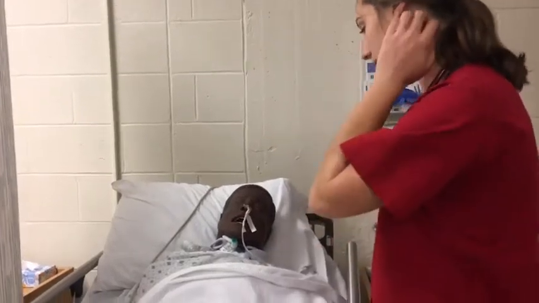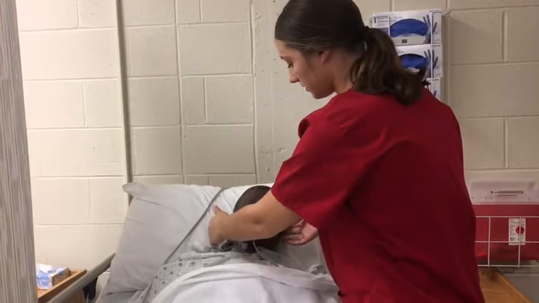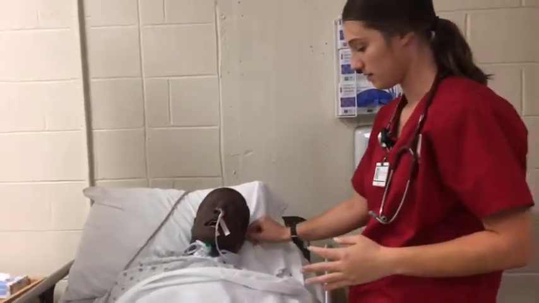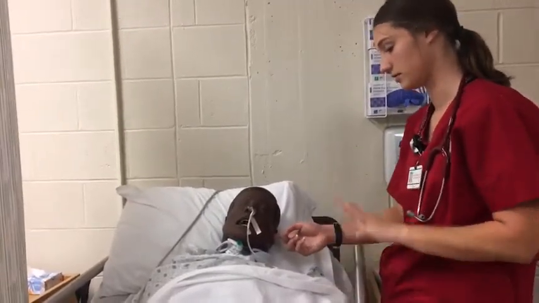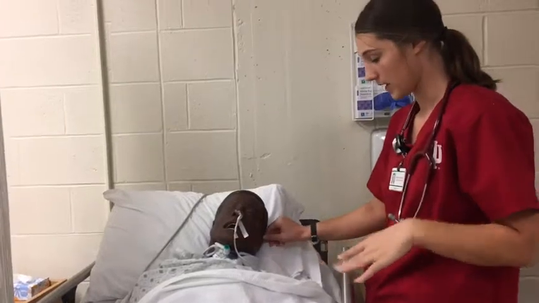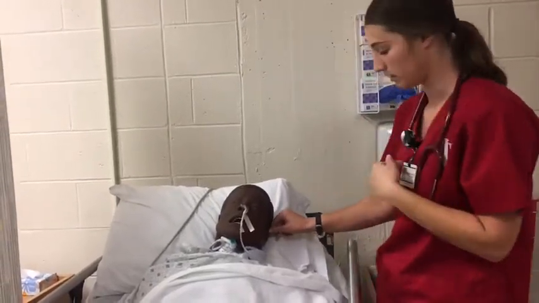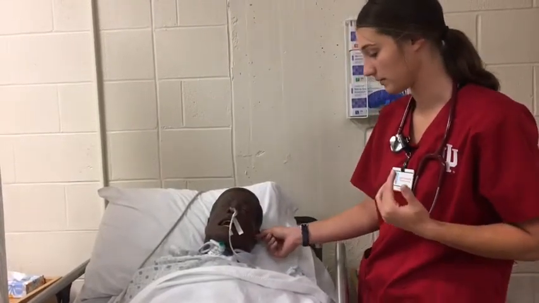So then after that, I would move to the ears. With the ears, you're just going to check the outside of the ear, check the pinna, make sure there's no discharge, check the inside of the ear, make sure there's no swelling. I would squeeze the pinna and assess if they had any tenderness or pain, and I would also squeeze this part, to make sure they didn't have any tenderness or pain.